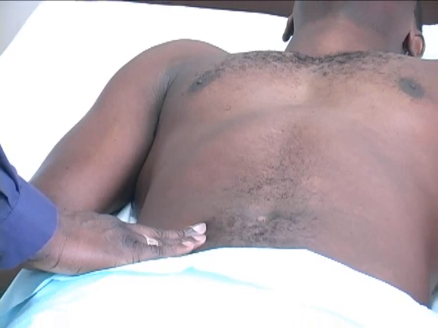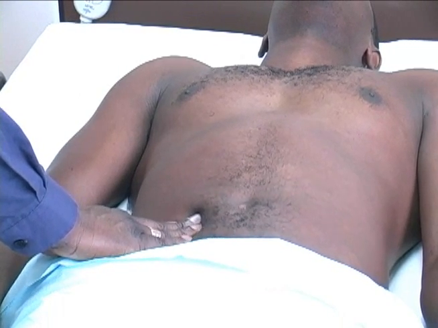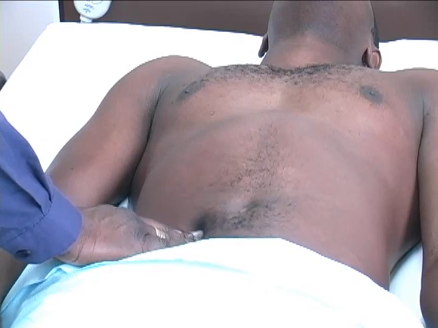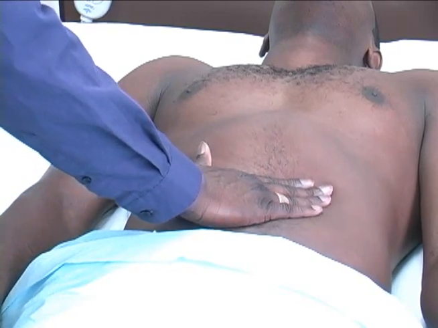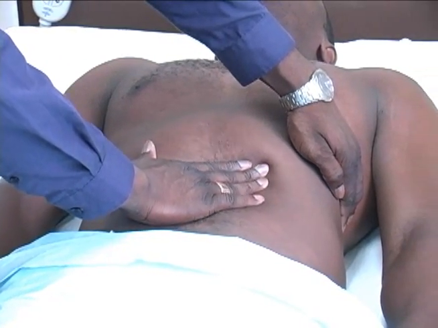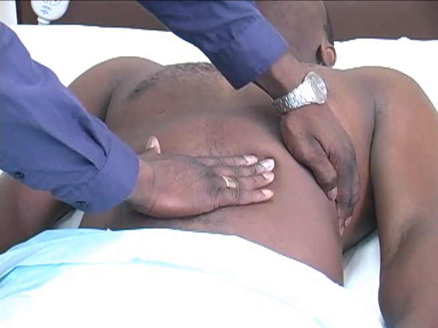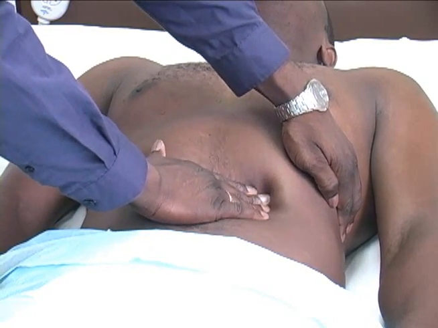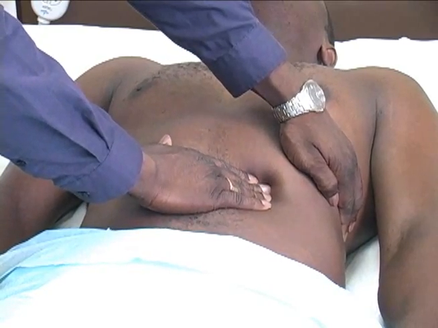The left hand is placed behind and supporting the left 9th, 10th, and 11th ribs, parallel to the 10th rib. The left hand pushes anteriorly, thus bringing the spleen closer to the palpating hand. Move the palpating hand towards the left subcostal area with the patient taking deep breaths in and out. If the spleen is palpable, measure the distance between the tip and the left costal margin.